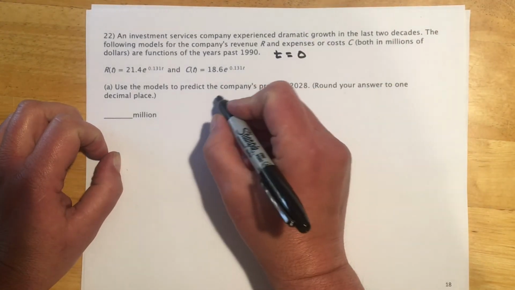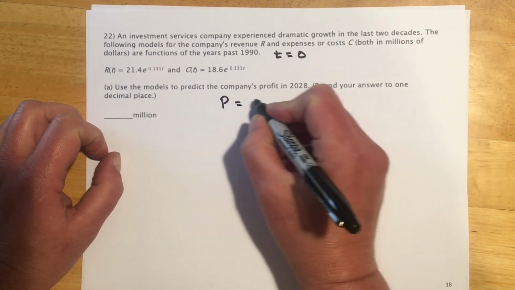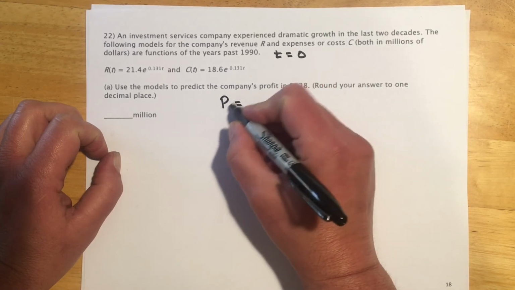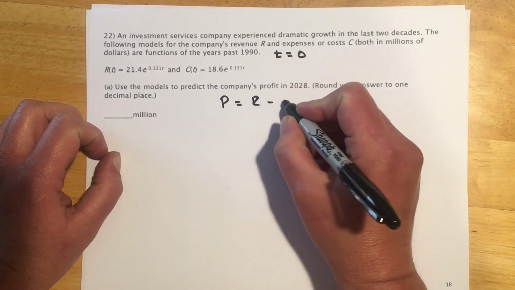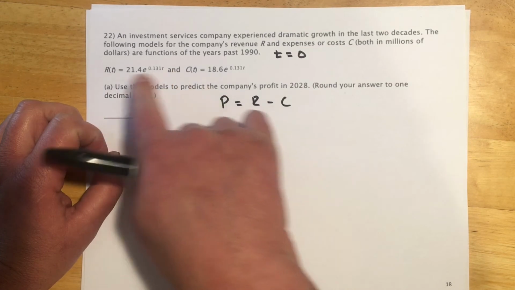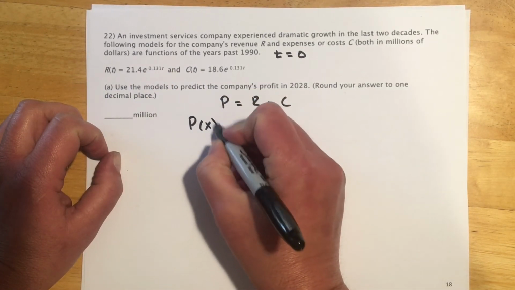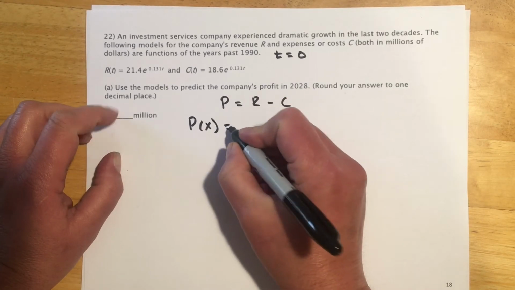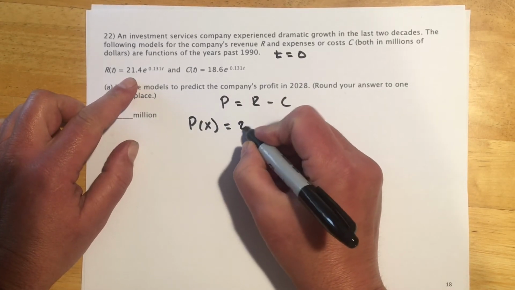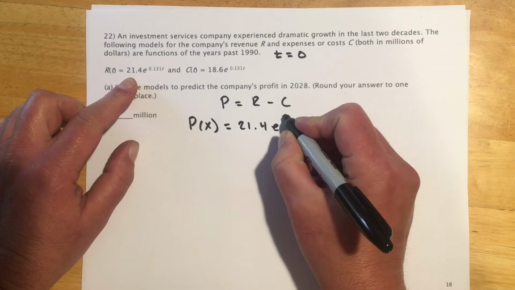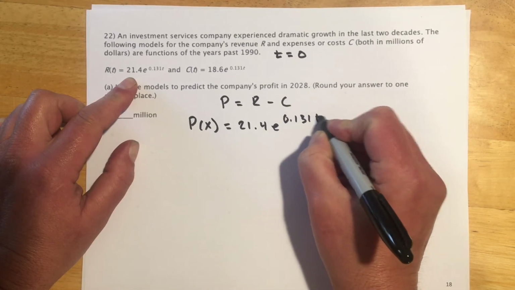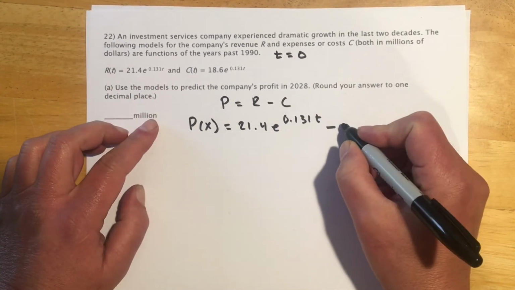So you've got to remember, we've seen it a few times now, that profit, P of x, is going to equal revenue minus cost. And so we have these revenue and cost functions, so I can just put those in there, and that's going to give me P of x. So P of x is going to be revenue, the 21.4 e to the 0.131t, minus cost.